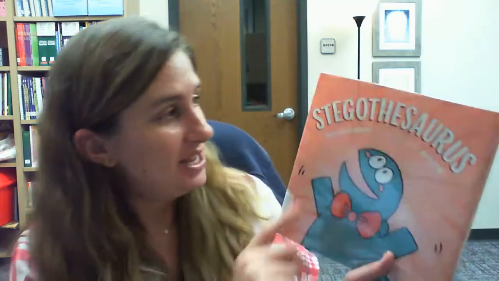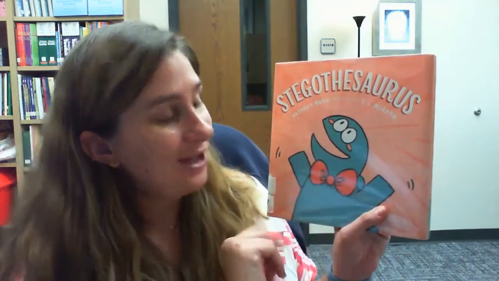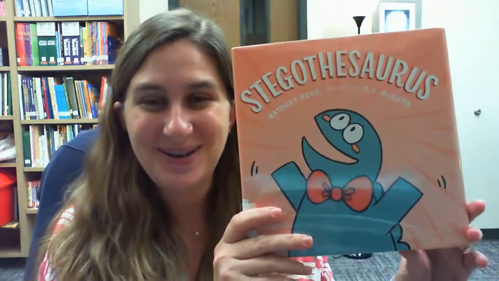Antonyms are different. So this is a stegosaurus, which is a made-up name for a dinosaur who loves using synonyms and antonyms. This book was written by Bridget Heos and illustrated by T.L. Macbeth. And I hope you guys enjoy.